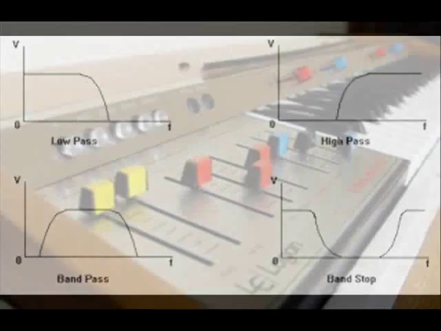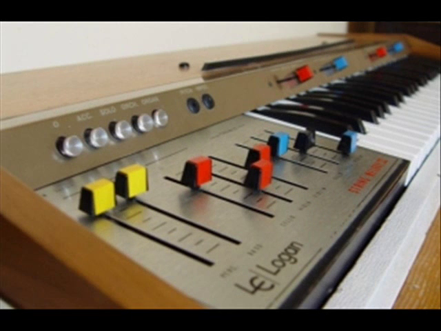In this case, the Logan String Melody is fully polyphonic. Each key has its own VCA, so it's got volume articulation. There is no filter to be found on it at all.